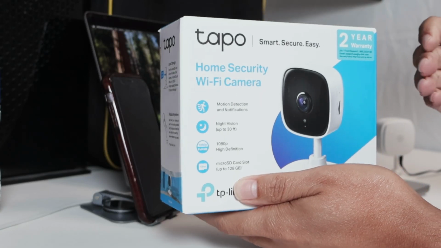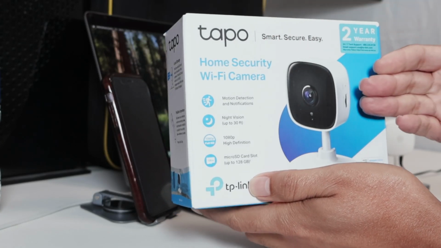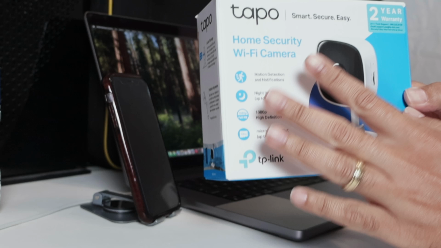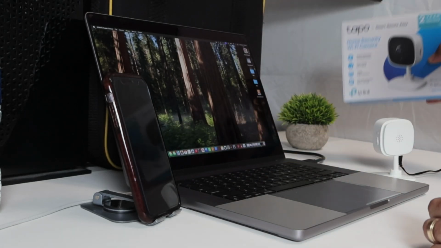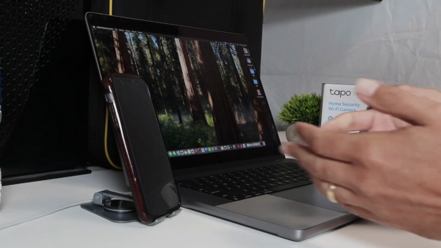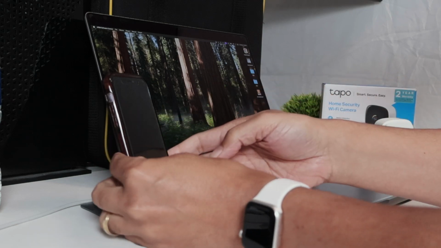Hey guys, let's see how to view a Tapo camera remotely. You can use a cell phone or a PC. Let me just show here how it works. So basically I have the camera already working with my cell phone.